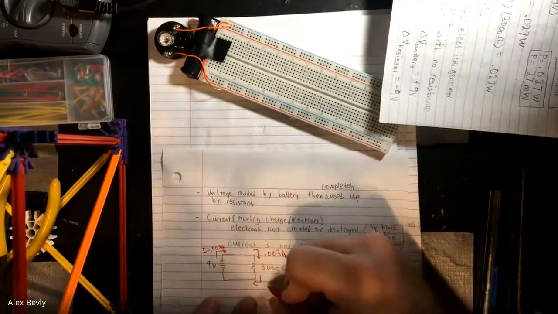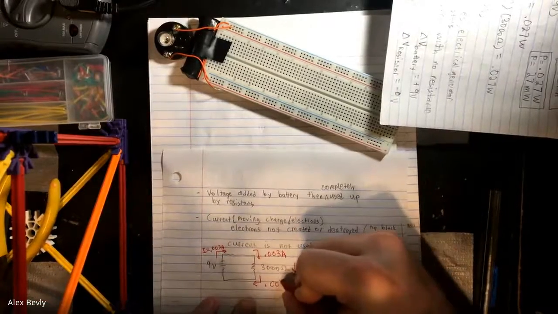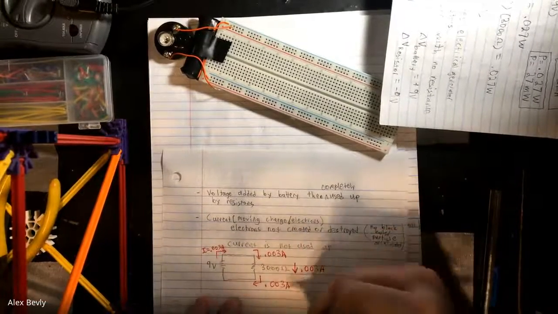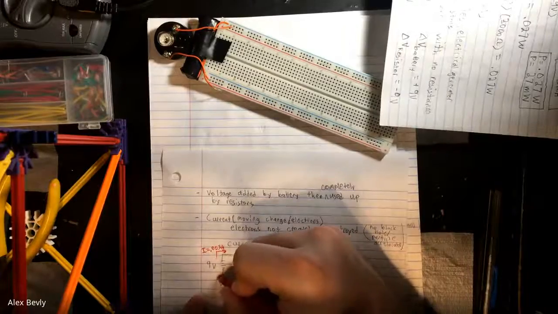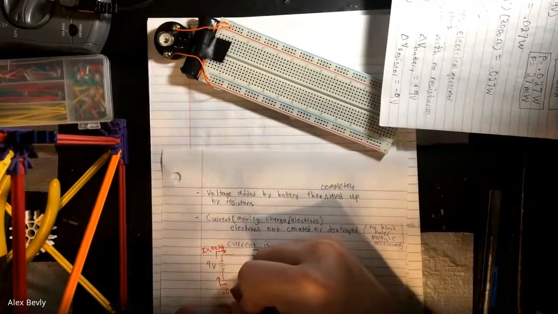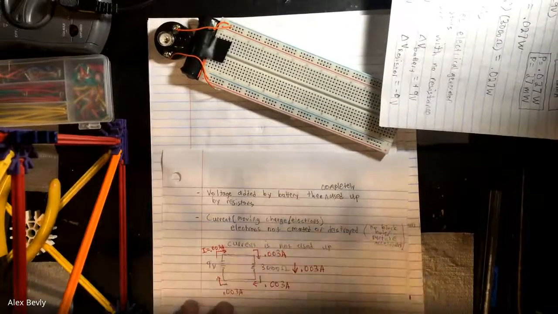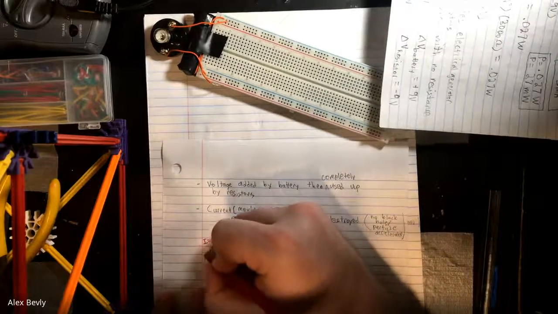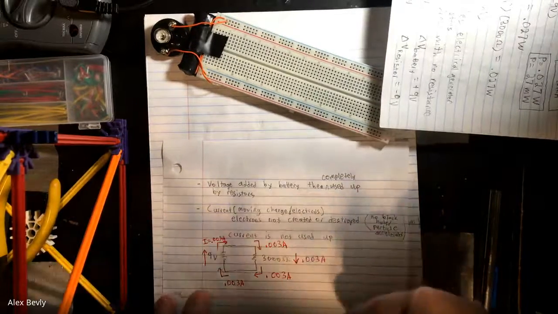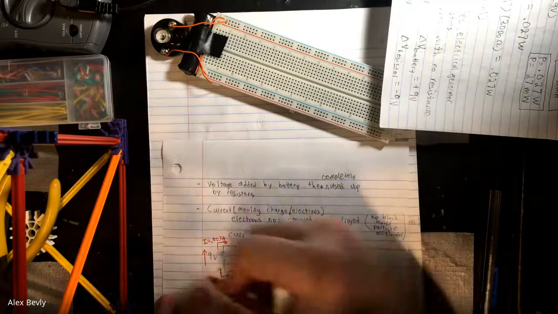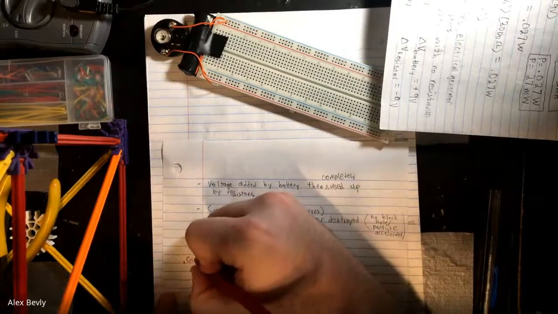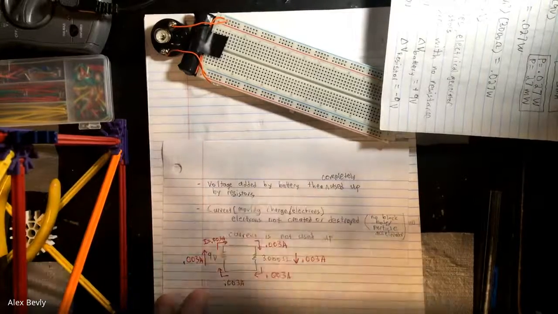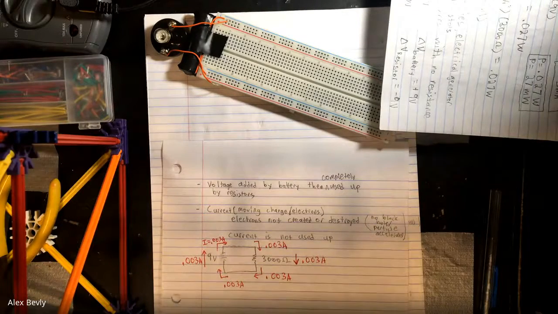Still haven't created or destroyed electrons, so still 0.003 amps going through here. And then this battery isn't powerful enough to create or destroy electrons, so all the electrons have to go through here. So all 0.003 amps of current are going through here.